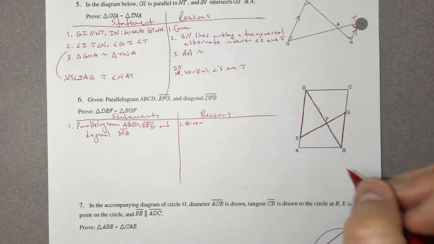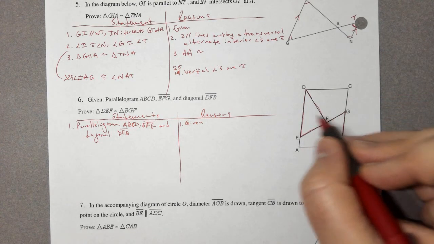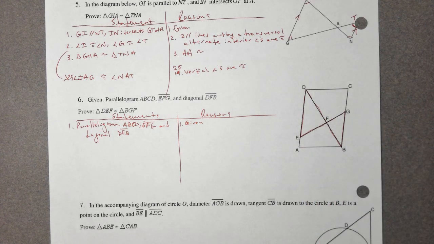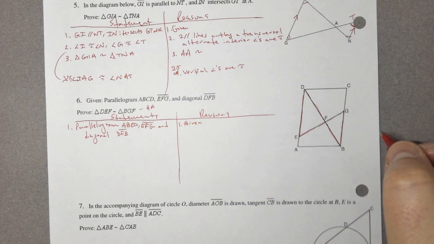We know that that's a diagonal. Now, we can't use the diagonals bisect because this is not a diagonal. So we can't say that these sets of lines are equal. So remember, we're trying to get angle, angle here. So does anyone see a set of angles?